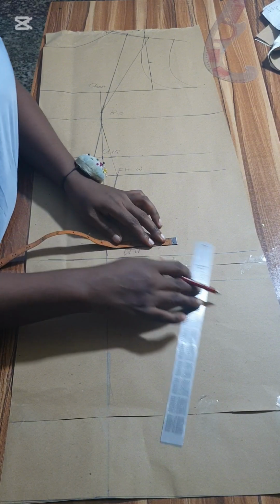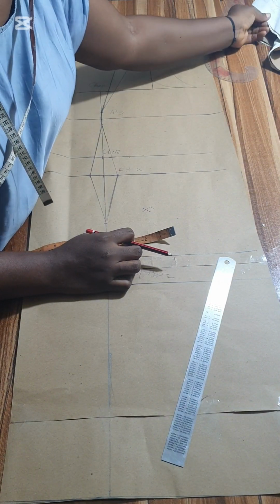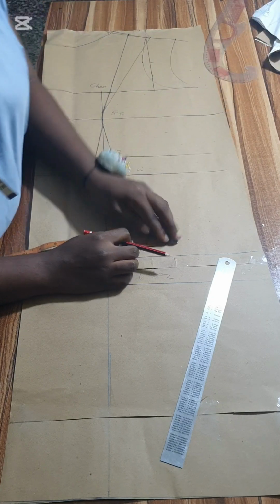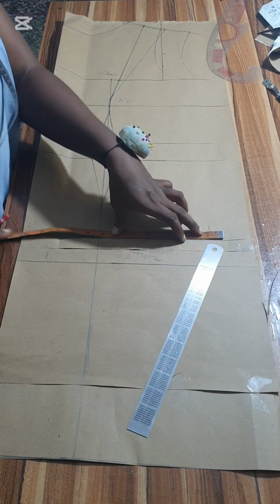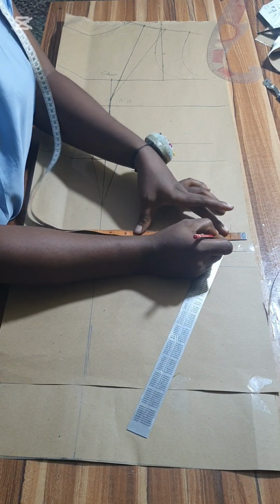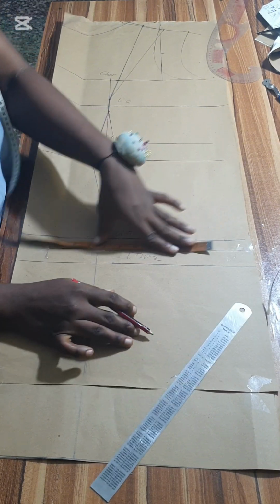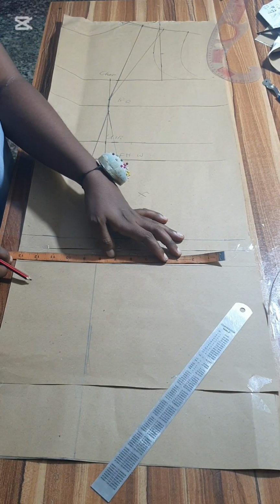Her hip is 53. Her hip is 53 divided by 4 plus my sewing allowance at 13.25. I'll need my sewing allowance 1.5 inch. Okay, so same thing I have on my first hip, I will bring to my second hip 13.25.